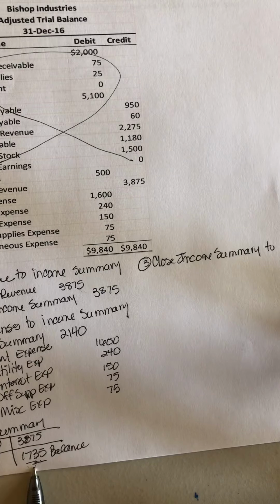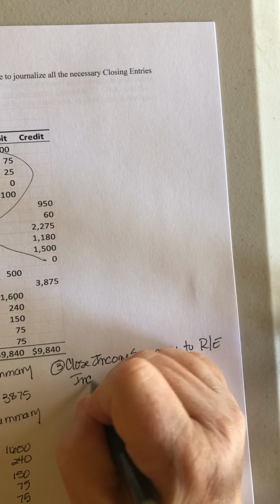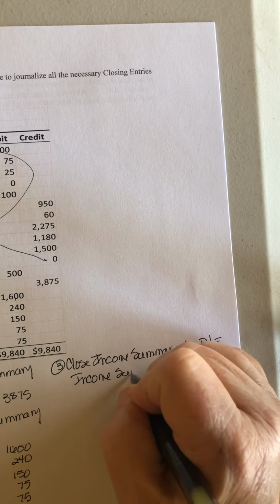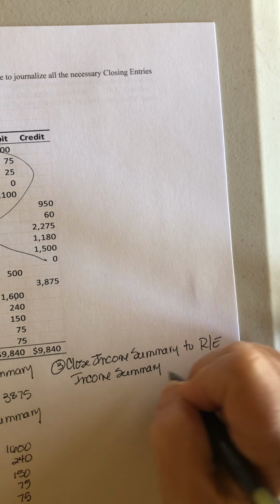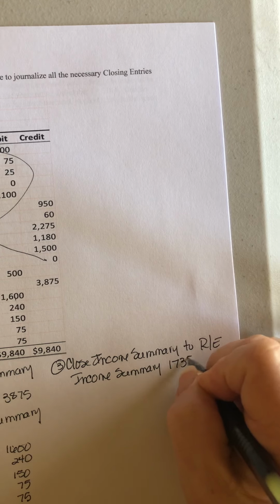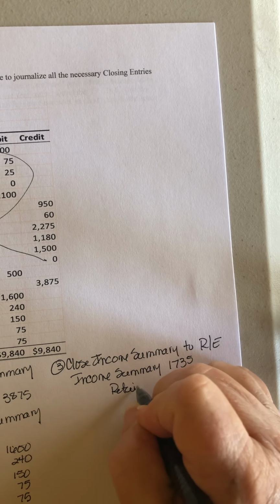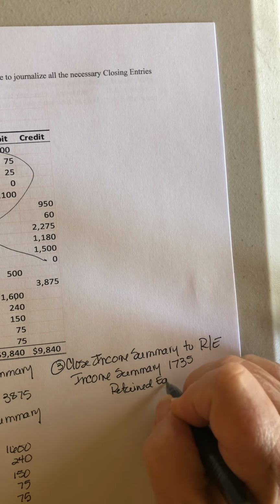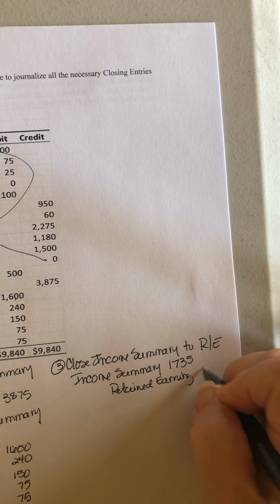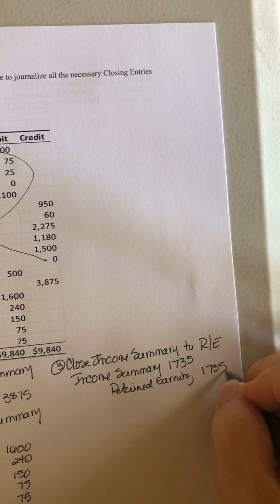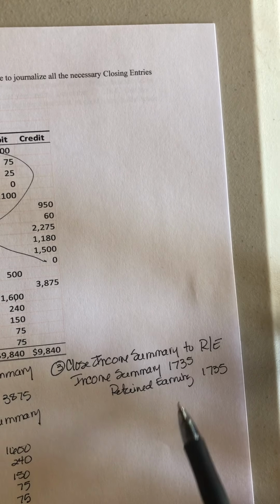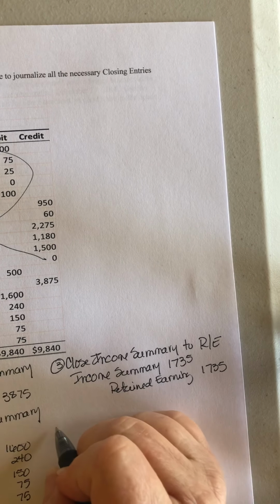All right, so my income summary has a credit balance, so I'm going to debit income summary for the $17.35, and I'm going to credit retained earnings, which makes sense because we had net income. Net income increases retained earnings, which is increased with the credit.